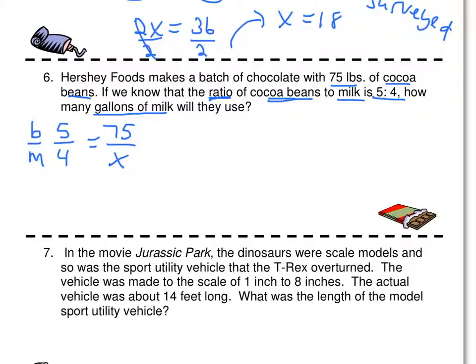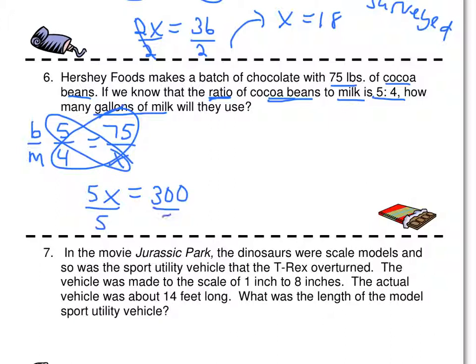And if we have 75 pounds of cocoa on the top, that would be our proportion. So then again, I do cross products. So I get 5x is equal to 4 times 75. 4 times 75 is 300. So then I would divide by 5, divide by 5. So 300 divided by 5, x is equal to 60, and 60 represents the gallons of milk. All right, let's do another one.